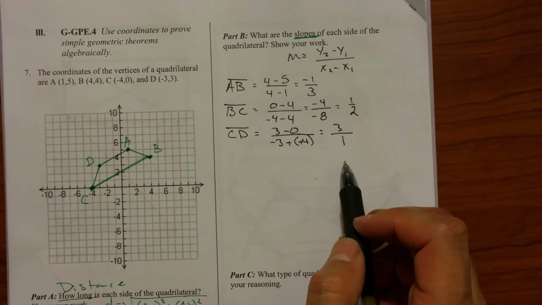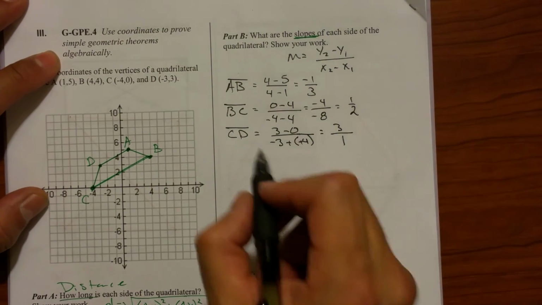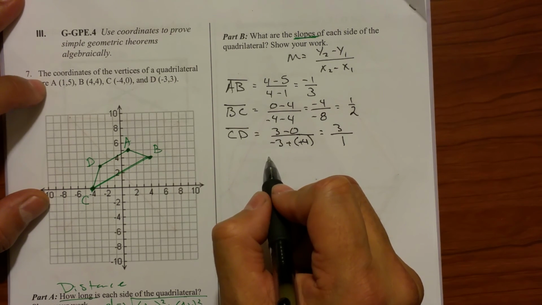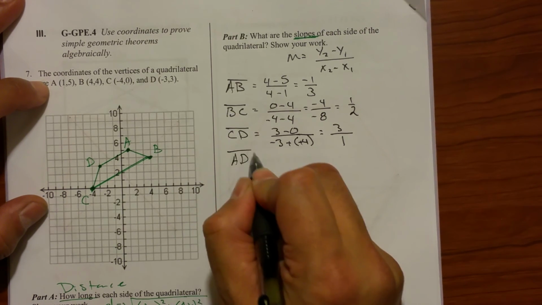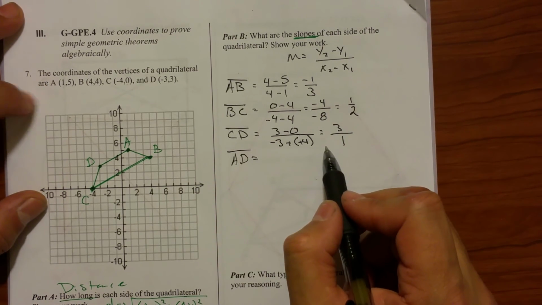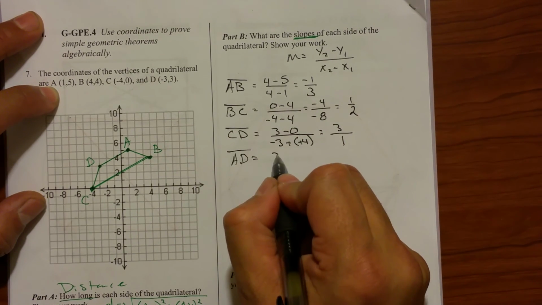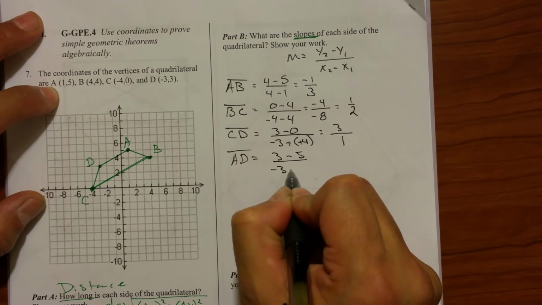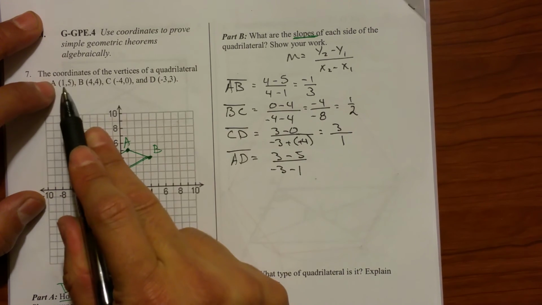The last one is AD. So AD is going to be, from right here, 3 minus 5 over negative 3 minus 1. 3 minus 5, negative 3 minus 1.